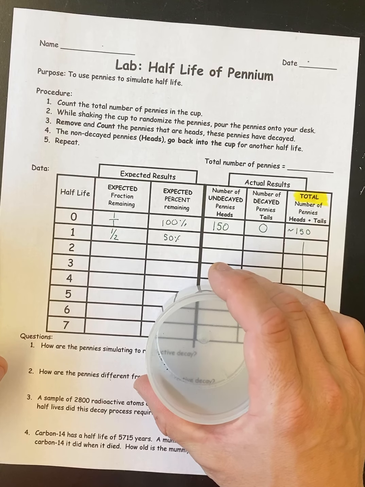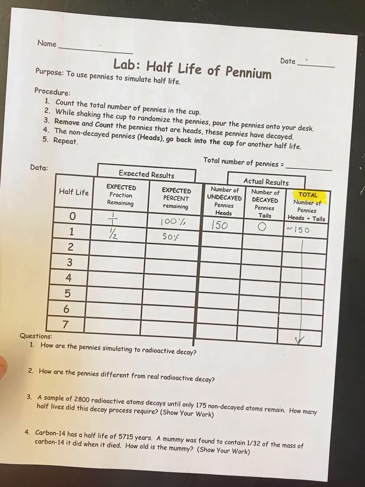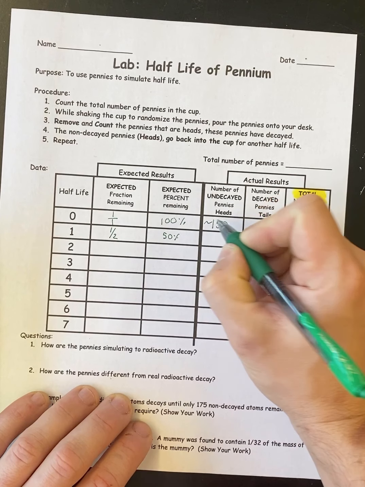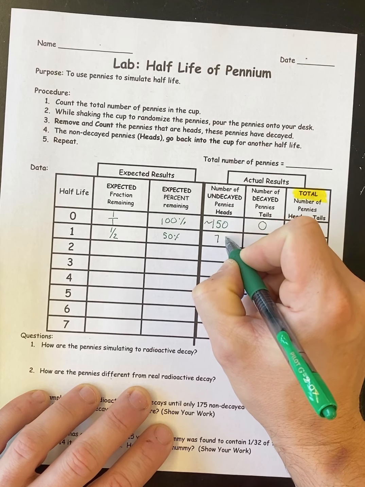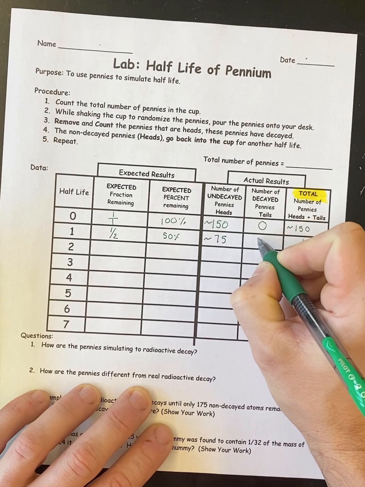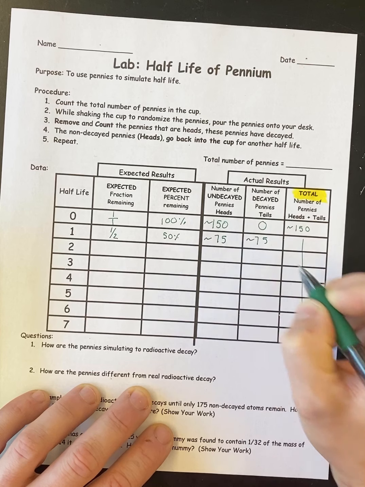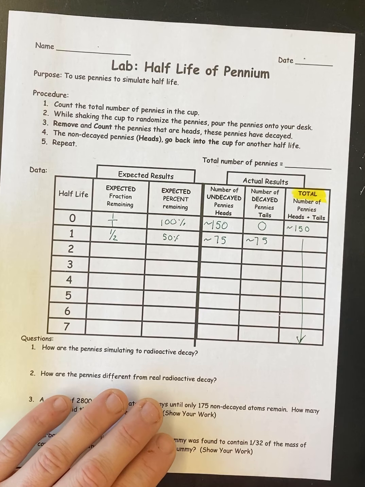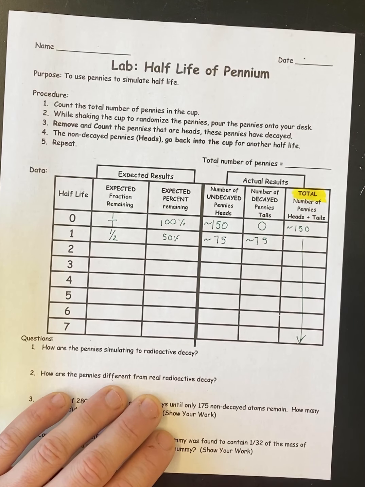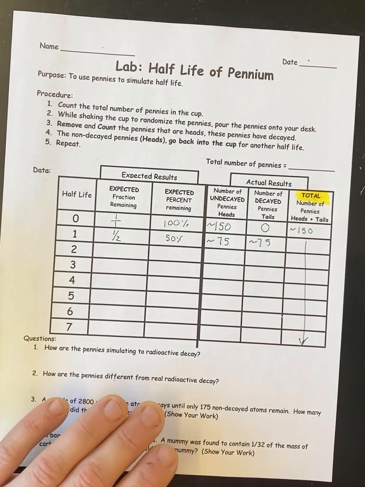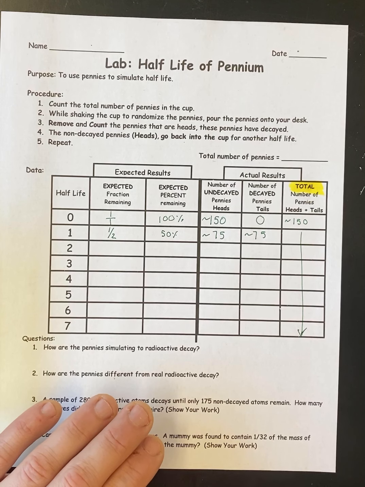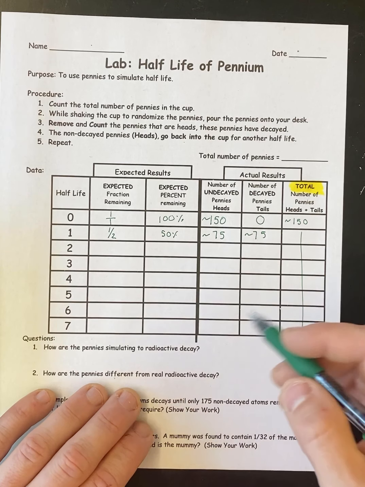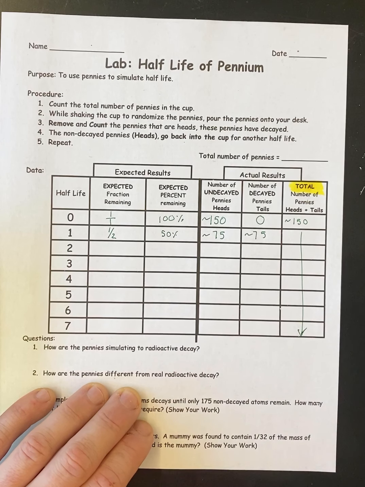You're going to put them into the jar, shake them up and dump them out, and theoretically, I'll put little squiggles in front of these numbers, you're going to get 75 heads and then 75 tails. The decayed pennies get put off to the side, and the undecayed still haven't given off their radiation, so they still have a chance to do that. So you take the undecayed pennies, put them back in the dish, shake them back up, spill them back out, and separate those into 2 piles.